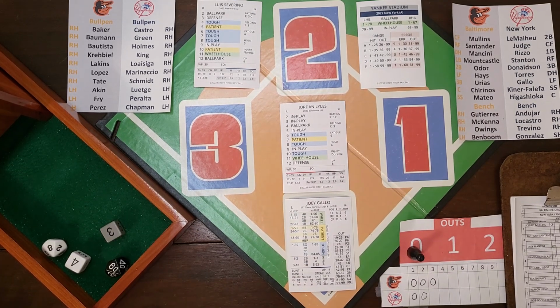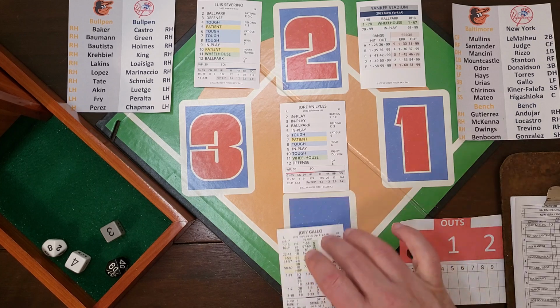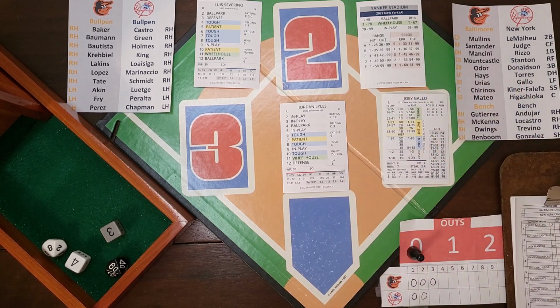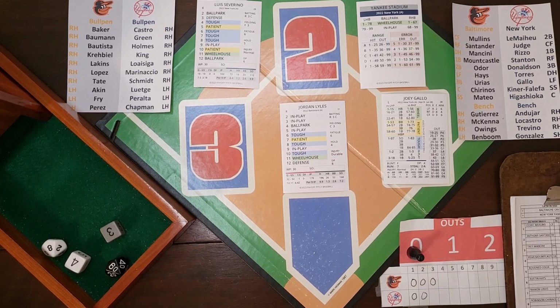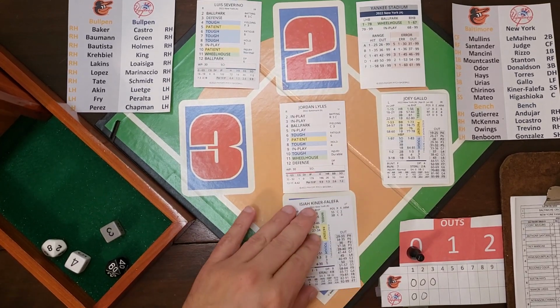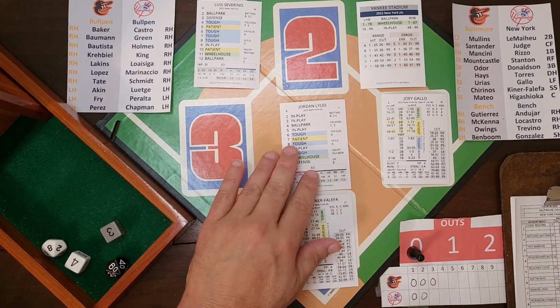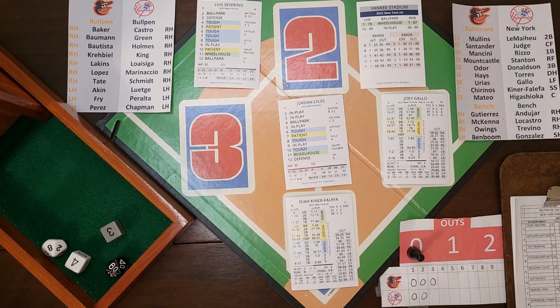7 is patient, 68, and that's going to be a walk. So Joey Gallo does draw a base on balls. So a leadoff walk, and that's one of the cardinal sins of baseball, to walk the leadoff hitter, because they usually come around to score, but we'll see if it happens this time. Kiner-Falefa is up, and he's hitting .245, a homer and 7 driven in.